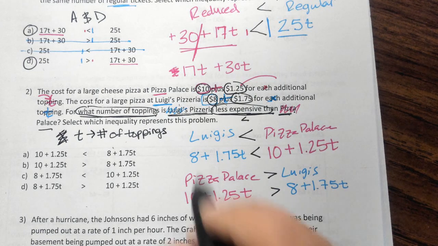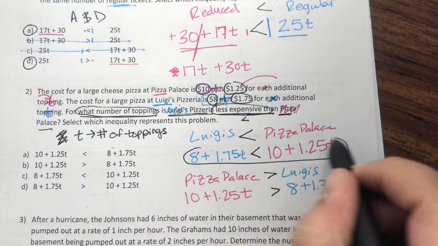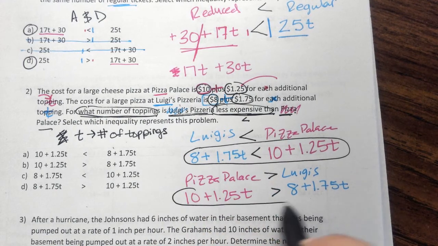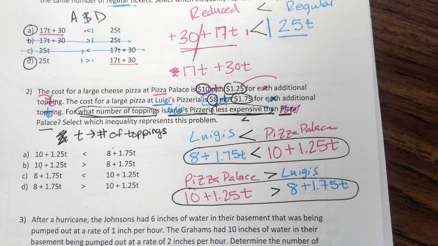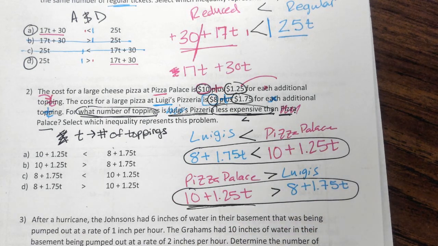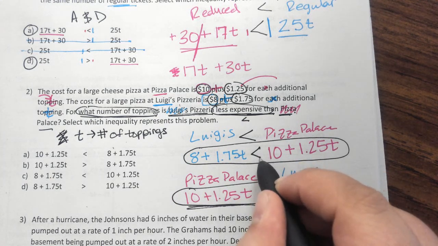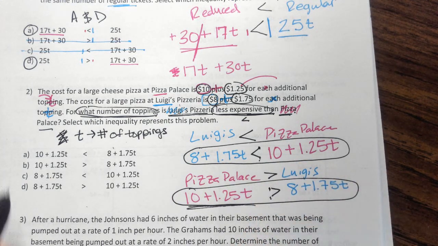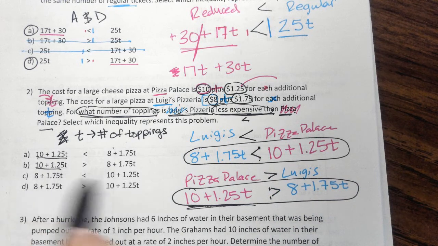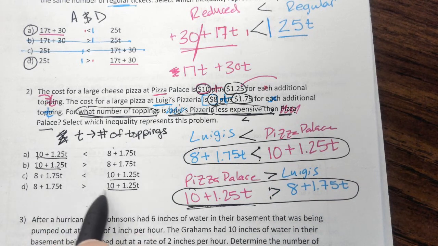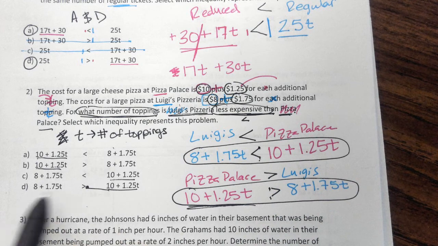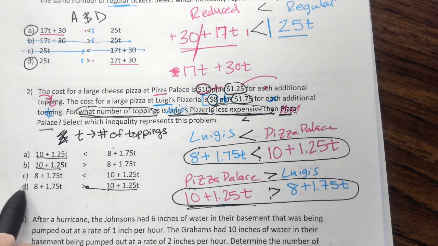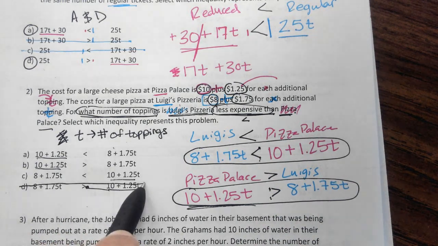There are two ways that we can write this exact same inequality. We can write it like this, or we could write it like this. Notice that in both of these, 10 plus 1.25t is on the greater than side of the inequality. So when I look at my 10 plus 1.25t, I want it on the greater than side. This is on the less than side, so my answer cannot be D.